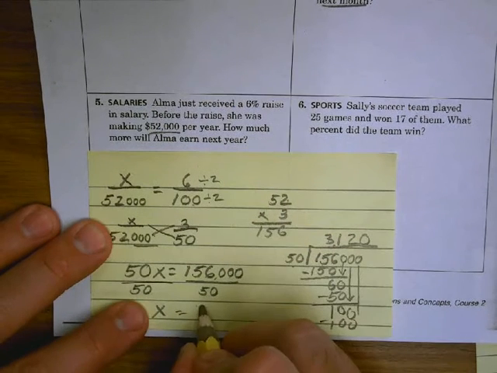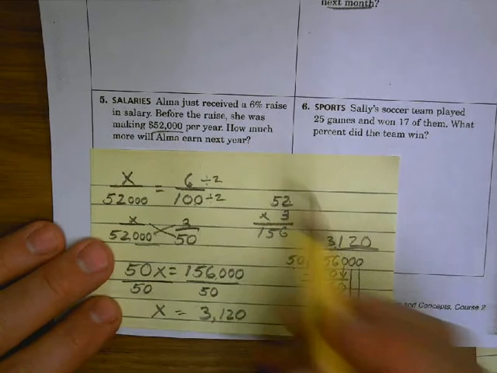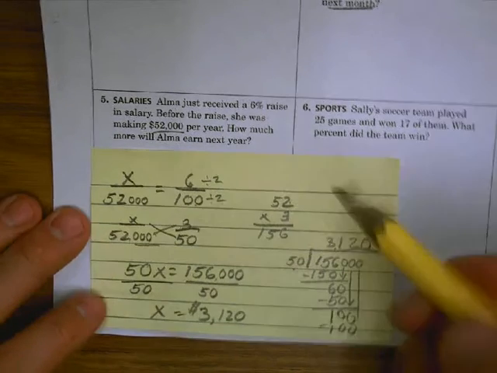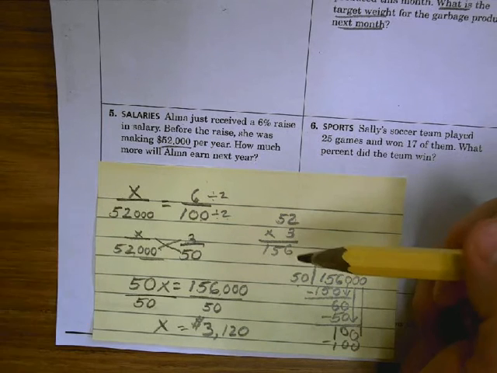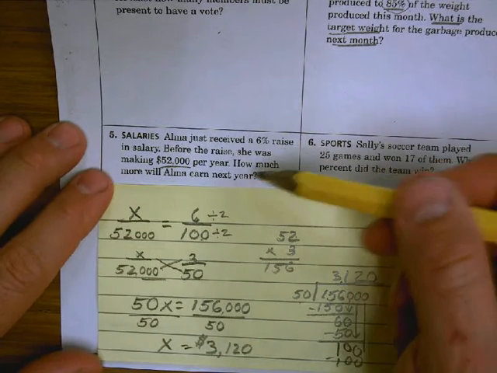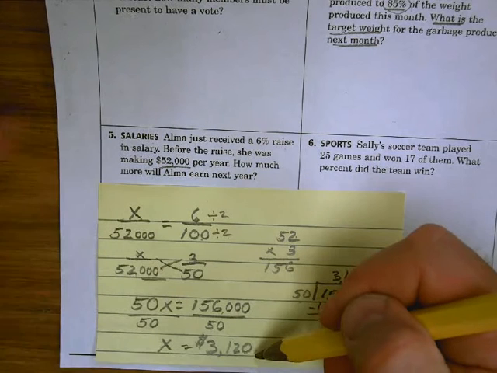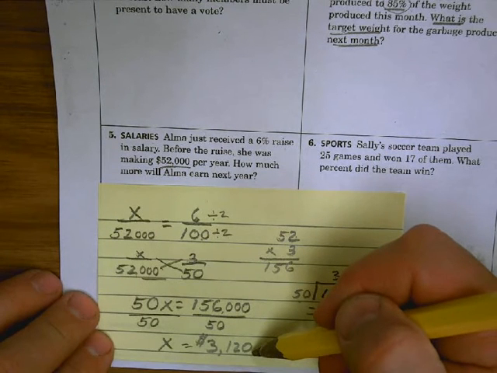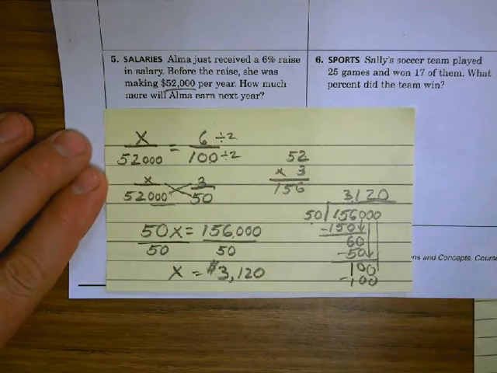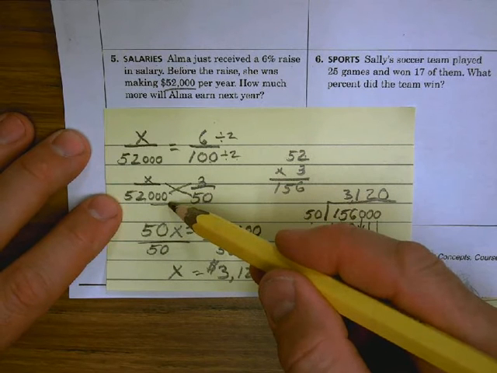So, according to our answer here, x is equal to 3,120 what? Dollars. Don't forget that's important. According to our mathematical computations and our logic in solving this problem, how much more will Alma earn next year? About $3,120. Actually, exactly $3,120. Does that make sense? She was making 52,000. Now 10% of 52,000 would be 5,200. So this is a little bit less than that, and that's good. We're on the mark.